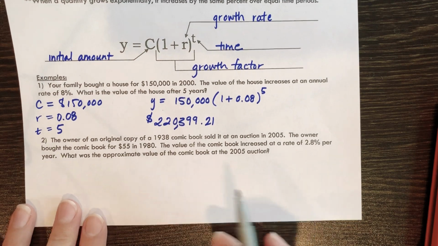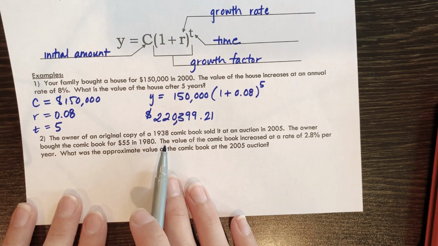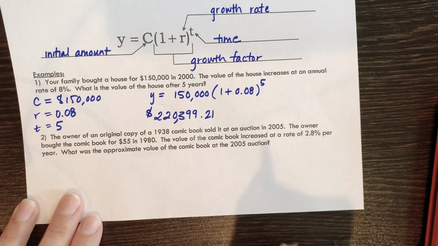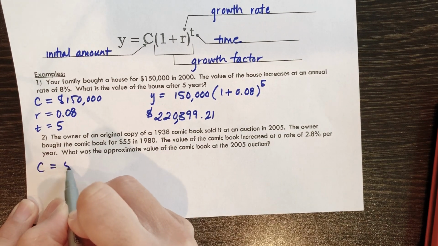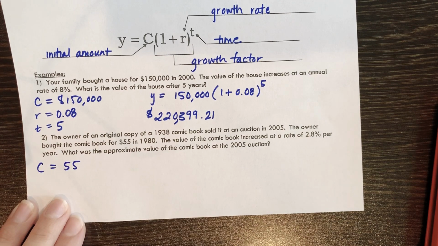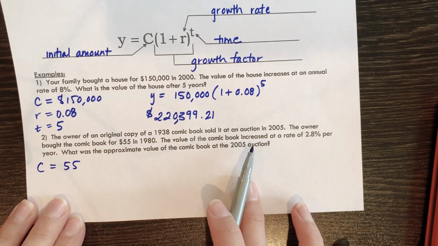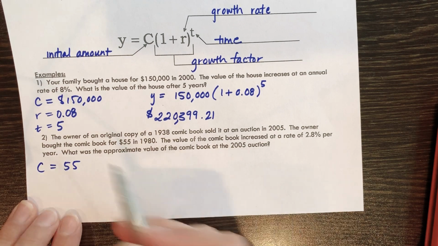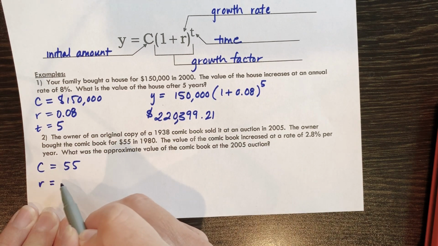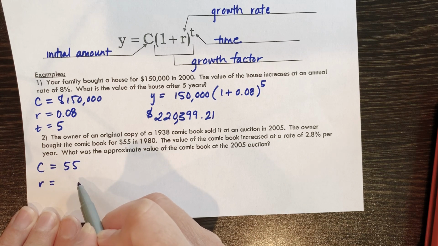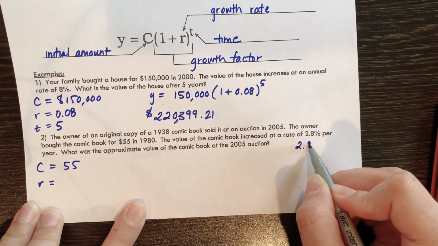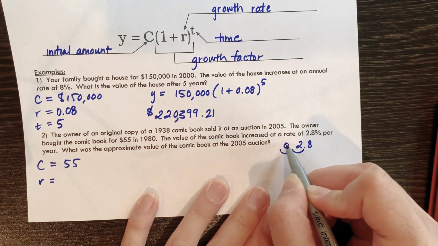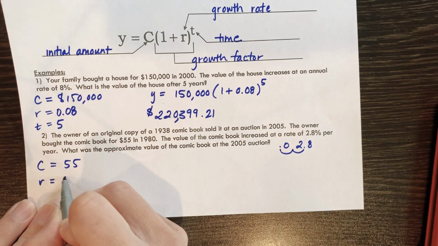Let's try some more. The owner of an original copy of a 1938 comic book sold it at an auction in 2005. The owner bought the comic book for $55. That's my initial amount, $55. The value of the comic book has increased at a rate of 2.8%. 2.8. How am I going to write that? Am I going to write it as 2.8? No. I need to take 2.8 and I need to move that decimal place to the left.